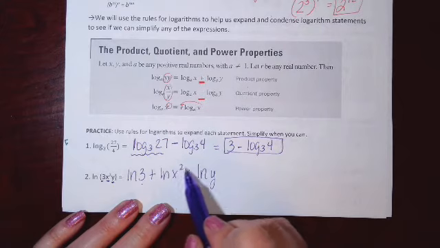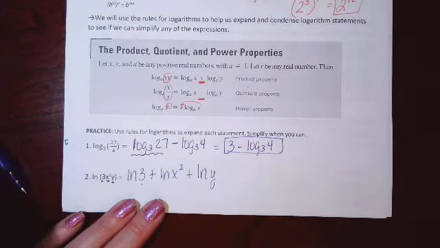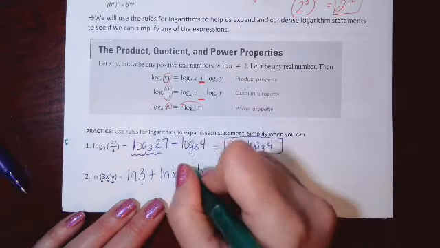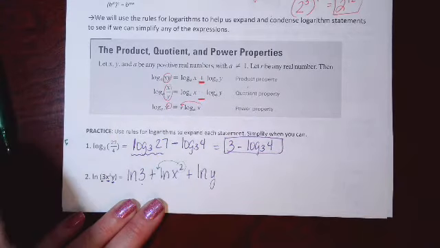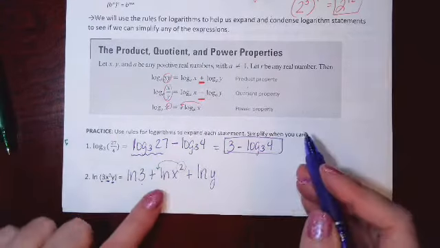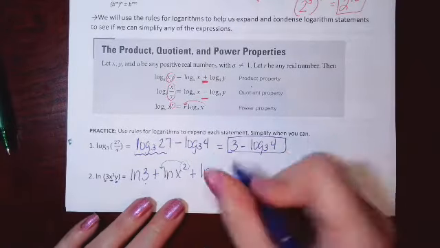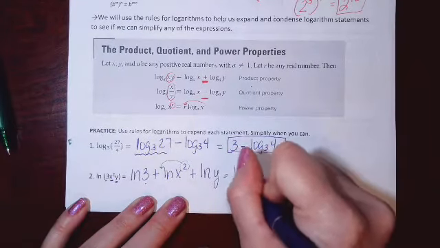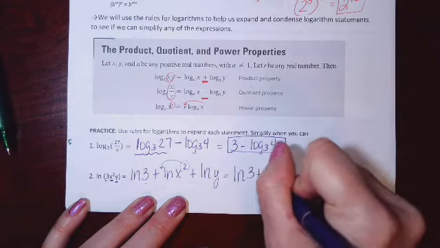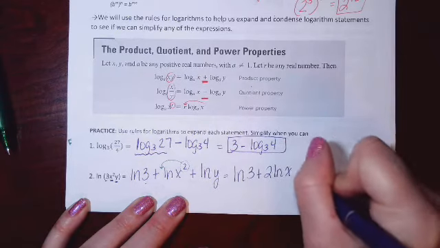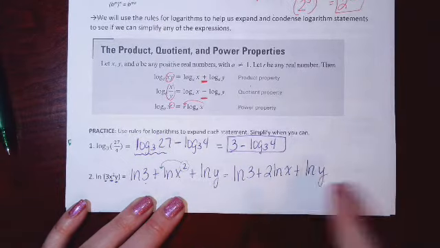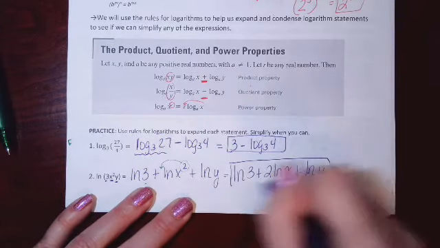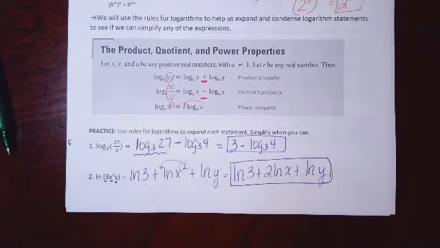And then because I've got this exponent here, I can apply my power property and bring that 2 out front. Now notice I'm only squaring the x, so this middle statement is the only one that gets a 2 written out in front. And I can't simplify any of those, so this was just a practice problem. I can't actually simplify anything there.